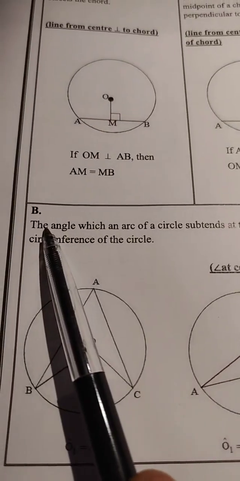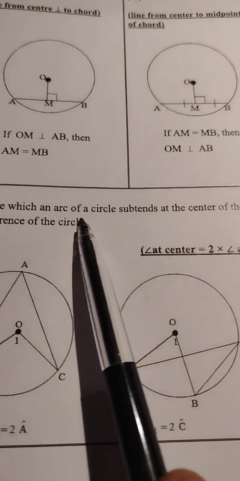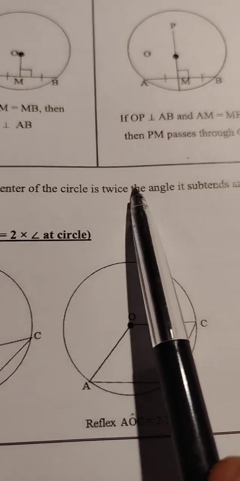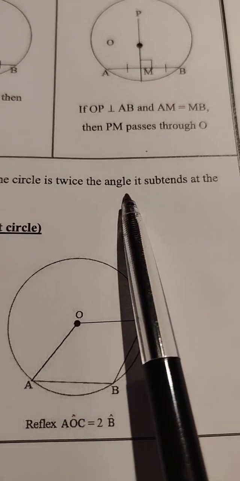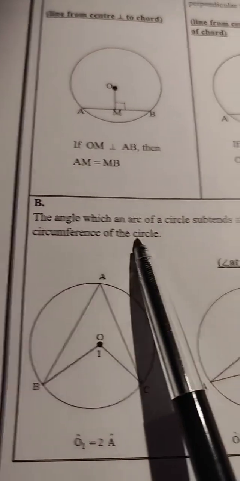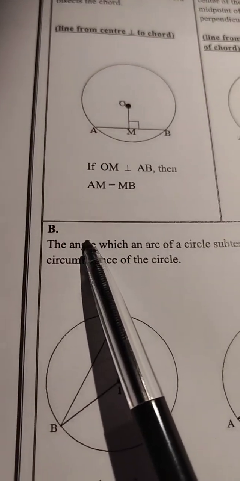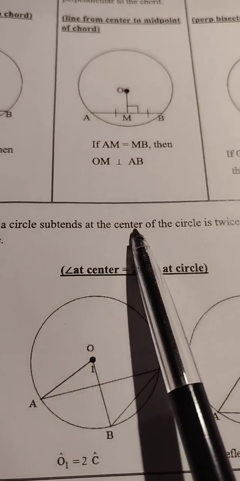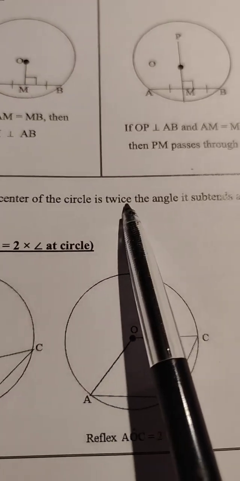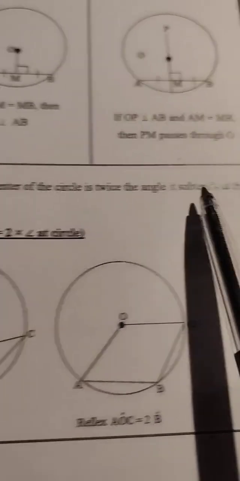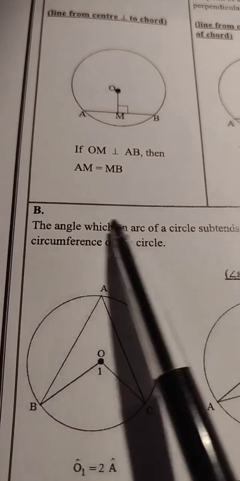Then we looked at this theorem that says the angle which an arc of a circle subtends at the center of a circle is twice the angle it subtends at the circumference of the circle. I repeat, the angle which an arc of a circle subtends at the center of the circle is twice the angle it subtends at the circumference.